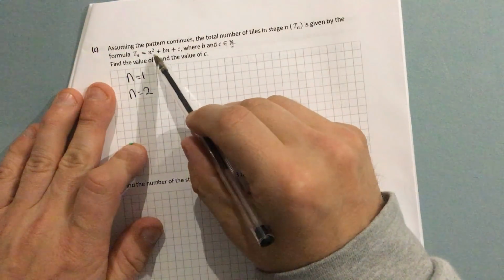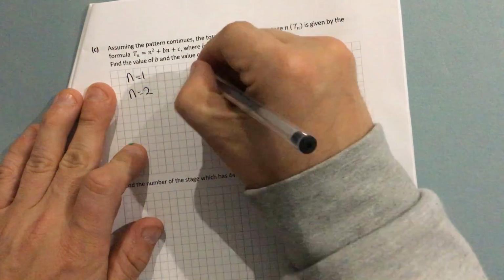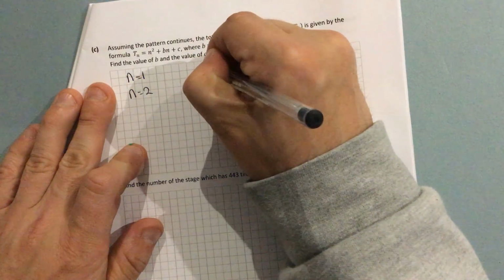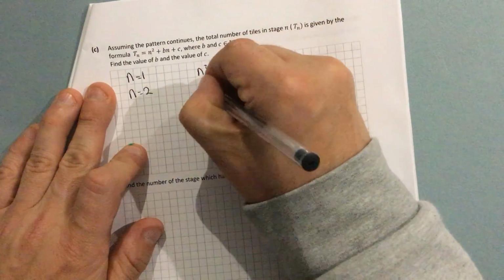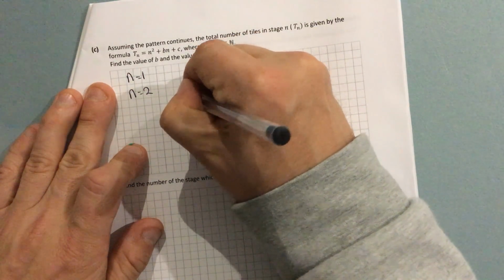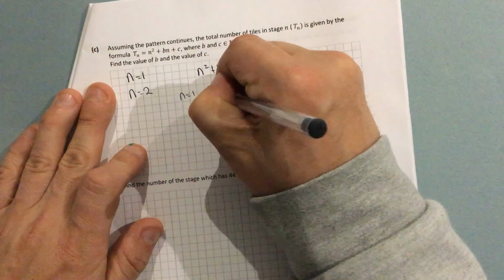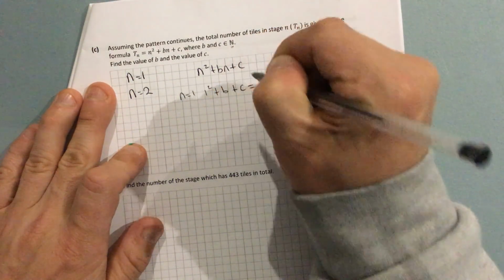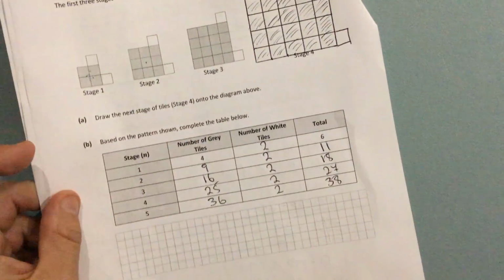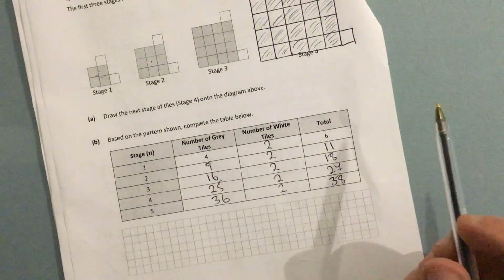Okay, so if this is n squared plus bn plus c, when n is equal to 1, I would have 1 squared plus b plus c, and that is equal to 6.